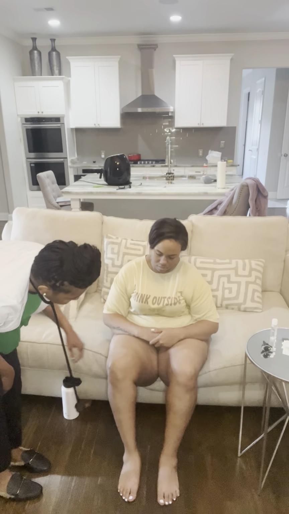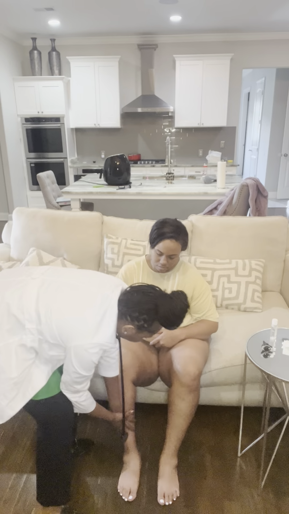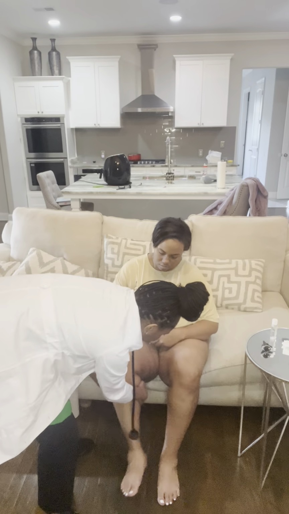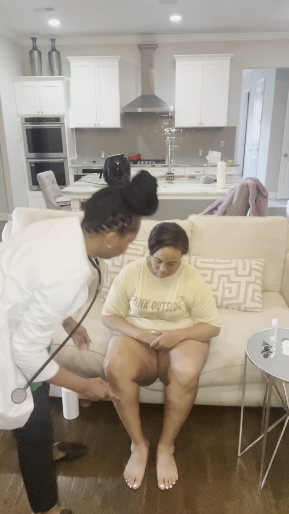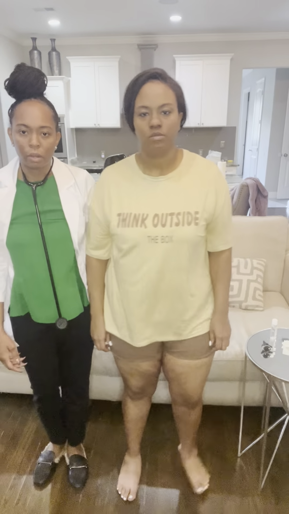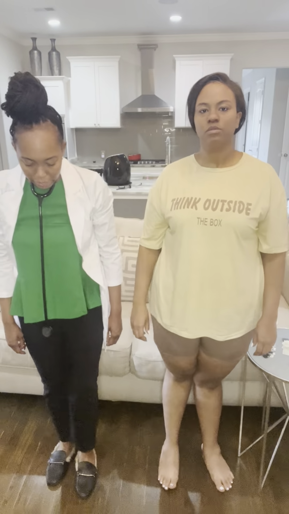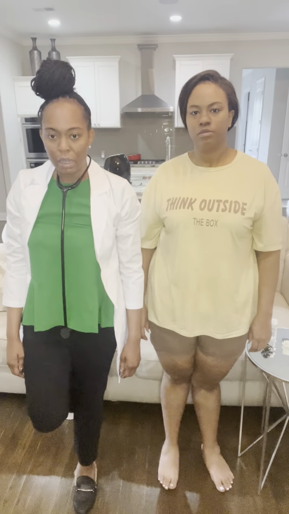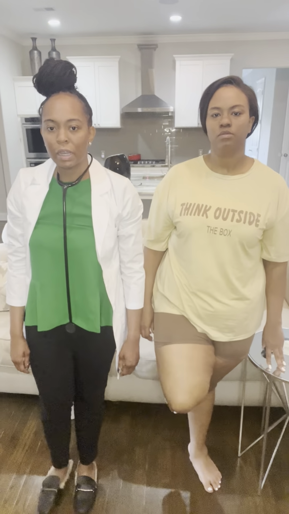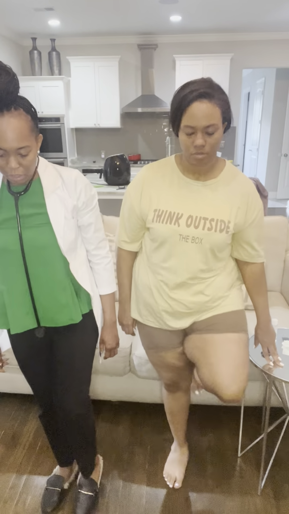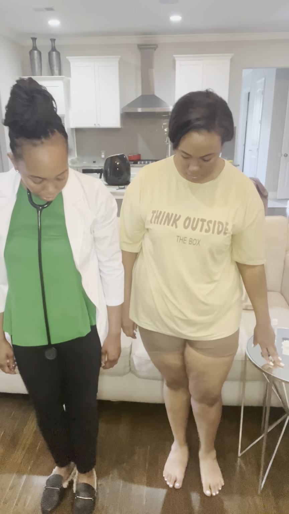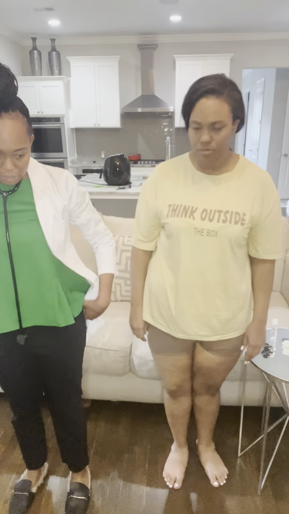Next will be the knees. So go ahead and push against my hand. Push against my hand. Push against. Okay. And you can go ahead and stand up. So we're going to assess range of motion in the knee. So we're going to extend, hyperextend, flex, extend, hyperextend. Okay. All right. And then we will move on to the hips.